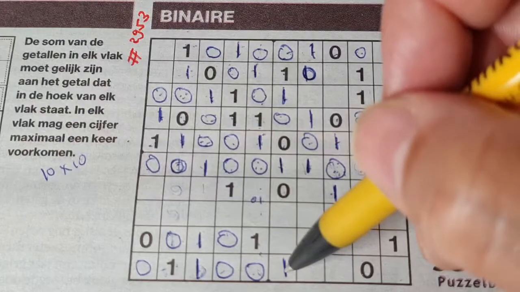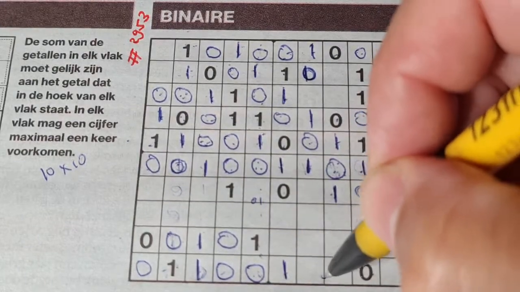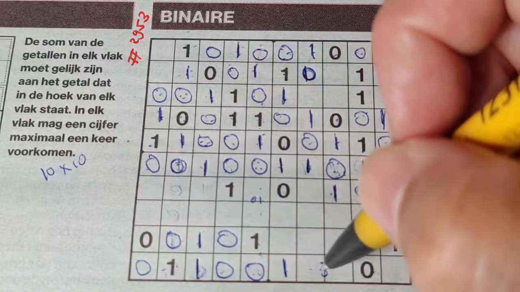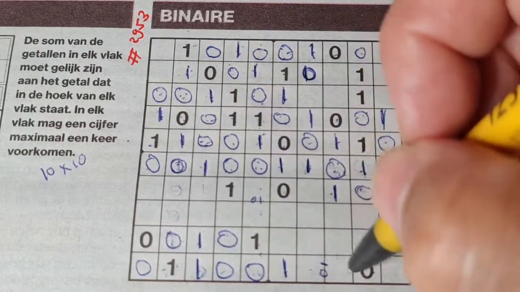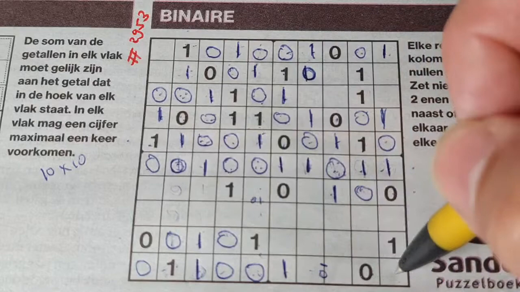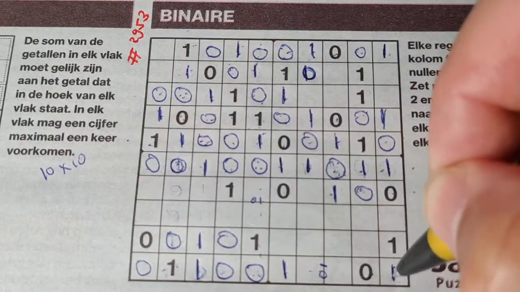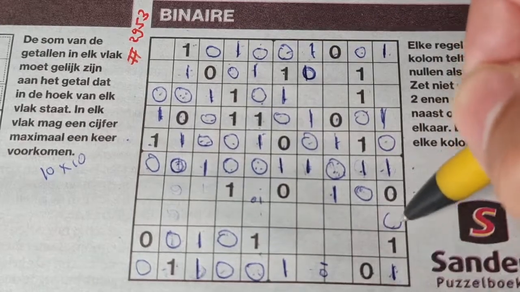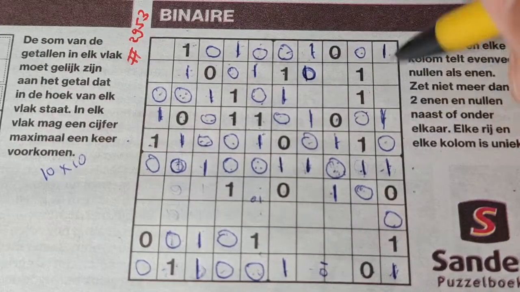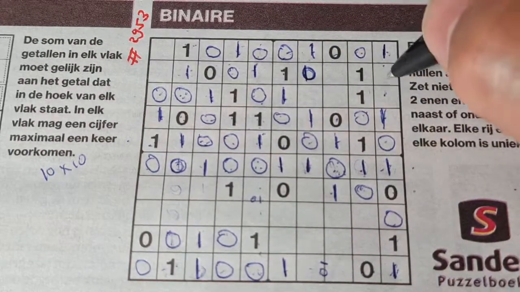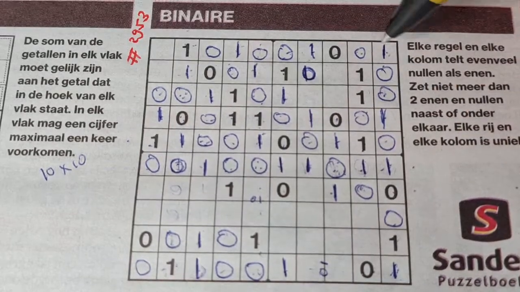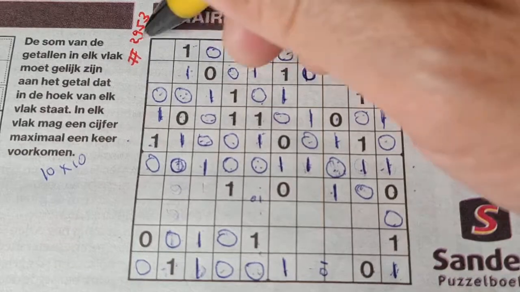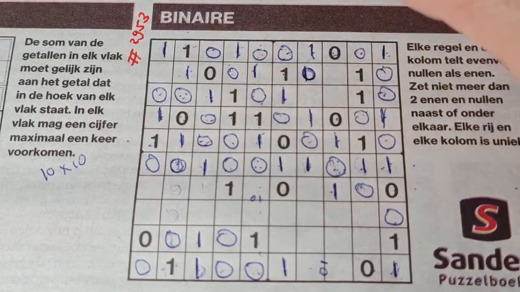And I know between a 1 and an O, with 2 empty boxes, there's always an O and a 1, but I do not know in which order. So this box should be a 1. Double 1 here, no, there, no. 1, 2, 3, 4, 5. So those 2 should be an O. 1, 2, 3, 4, 5 O's. So the rest are 1s.